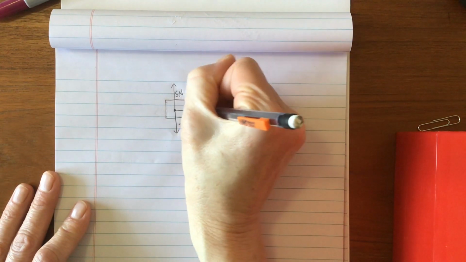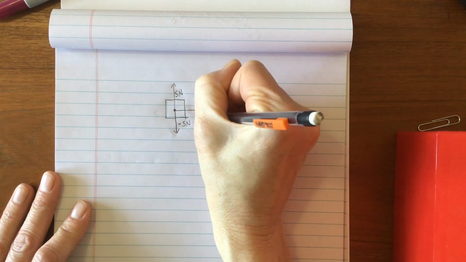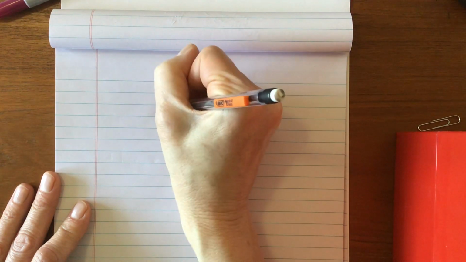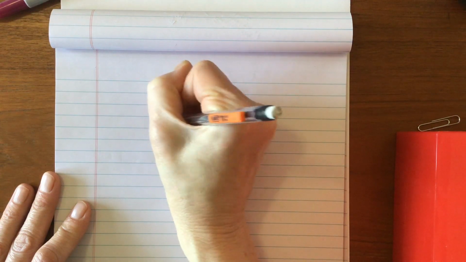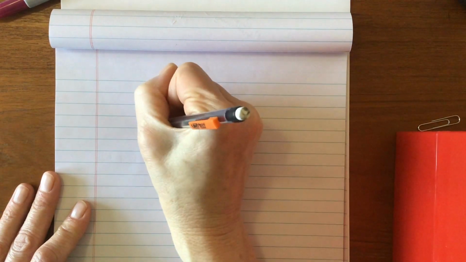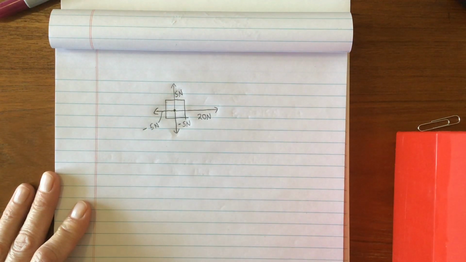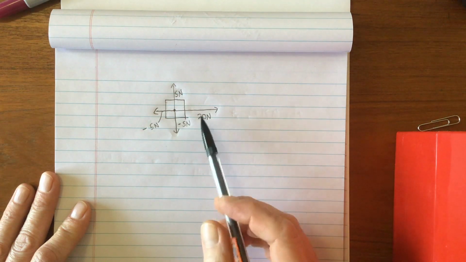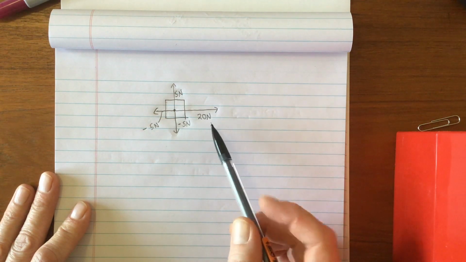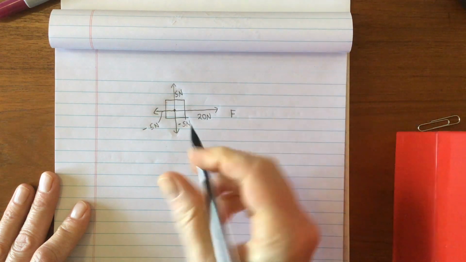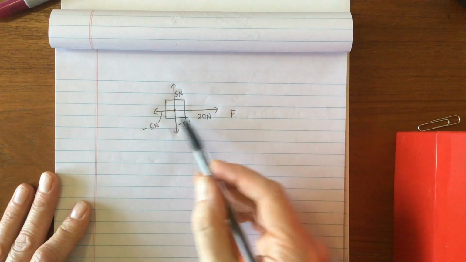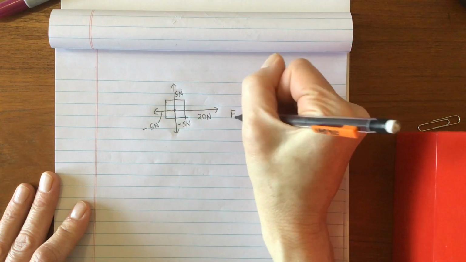Now, what if I have a 20 newton force acting to the right and I have a 5 newton force acting to the left, like that, right? We'll call that negative 5 newtons then, since it's going to the left. That means that I have a net force to the right of 15 newtons because we're taking the vector sum, right? Remember, force is directional. That's a vector sum.